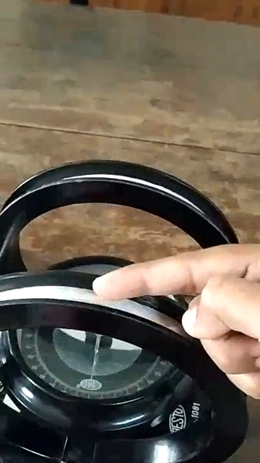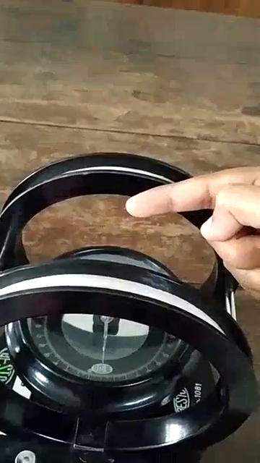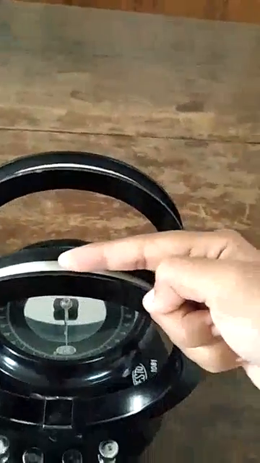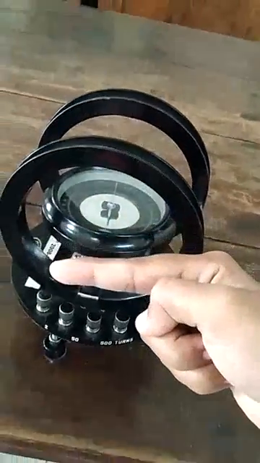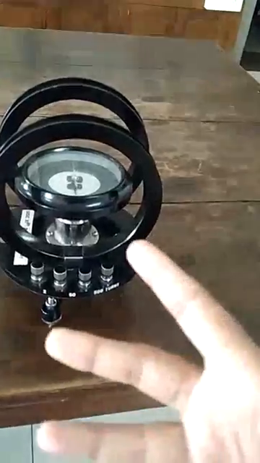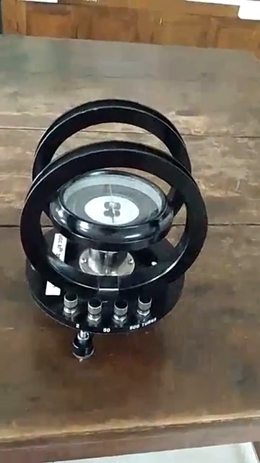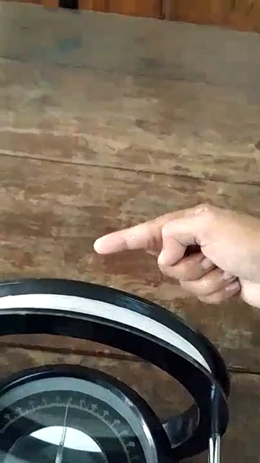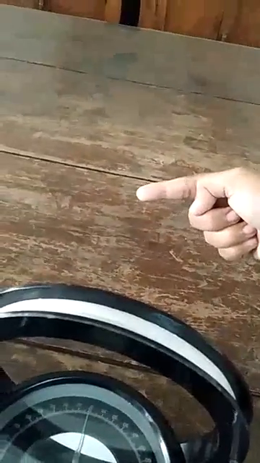But if you go away from the circular coil, the magnetic field goes on decreasing, and at one point it becomes completely zero for this coil. For the other coil also, the magnetic field is maximum at the center, but if you go away from the center, it decreases and becomes zero at one point.